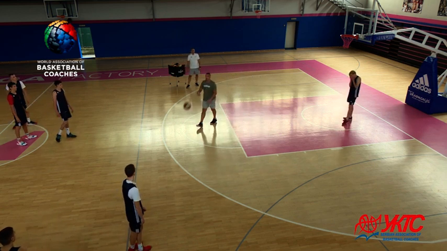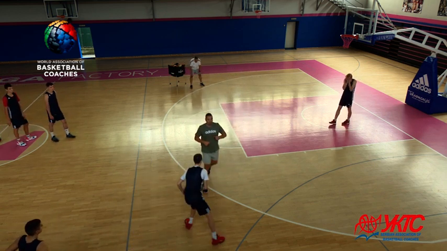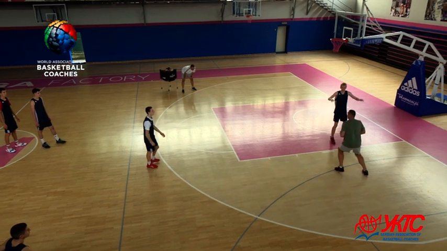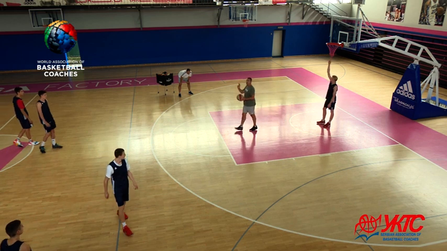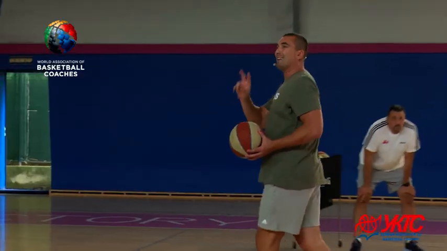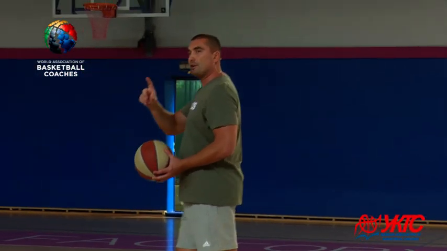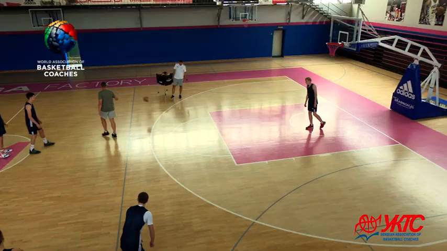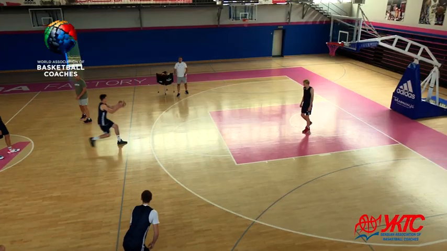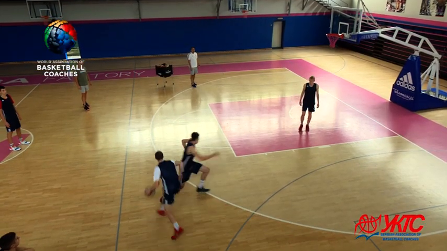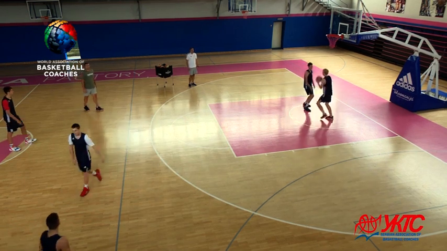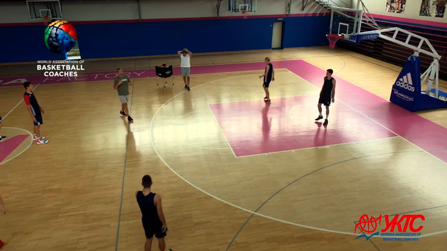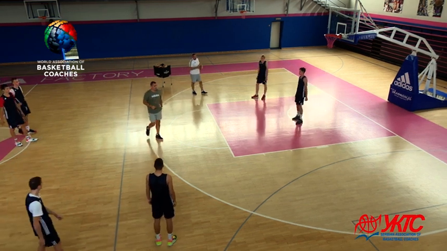I want you to emphasize this stopping and make a left and right leg stop in either of two contexts, but we want to emphasize this stopping in order to prevent a traveling violation. Stop. Again, from one side to the other.